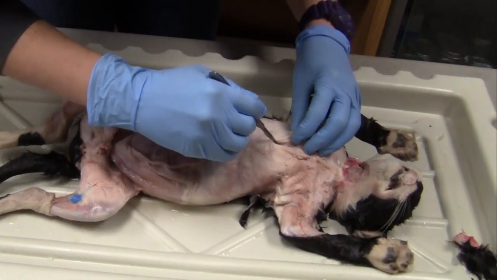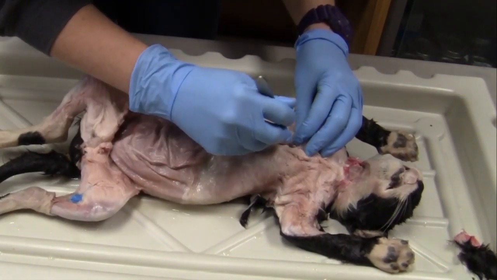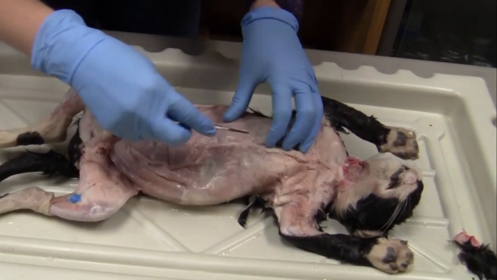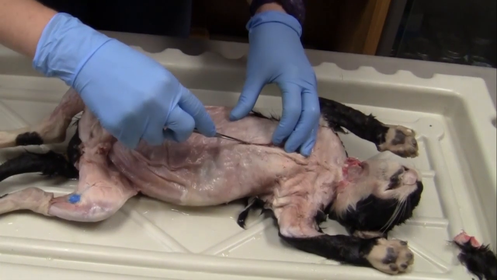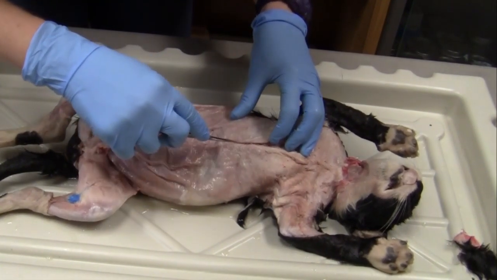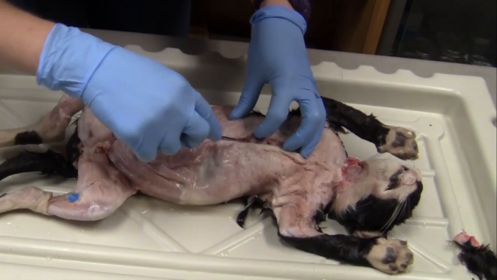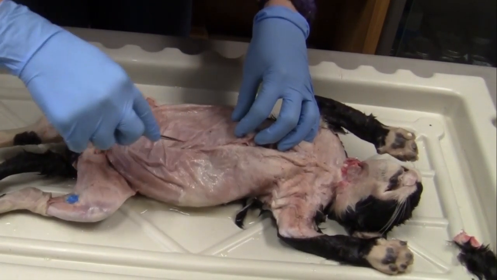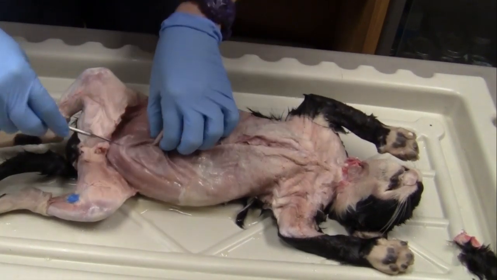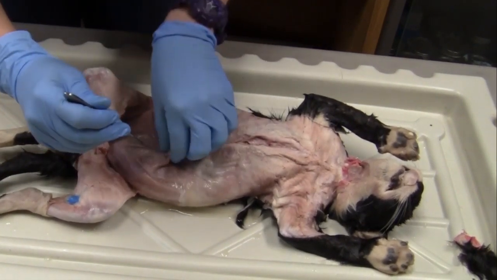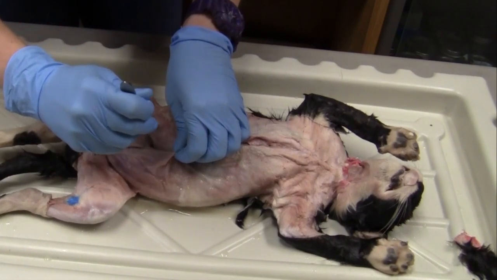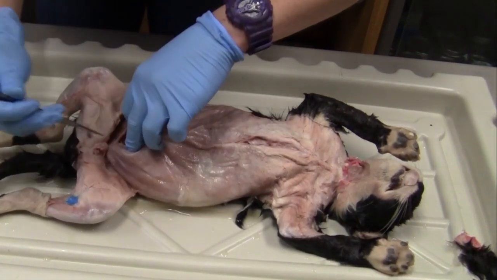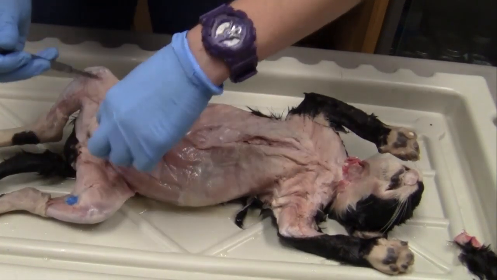It's going to be a little harder up here because we have the ribs. And then when we get to the abdominal cavity, we want to be a little more gentle. So we want to favor this ventral side so that we aren't cutting into anything important down here. And sometimes it's easier, especially in this bottom part, if you can pick up the skin and cut it that way.